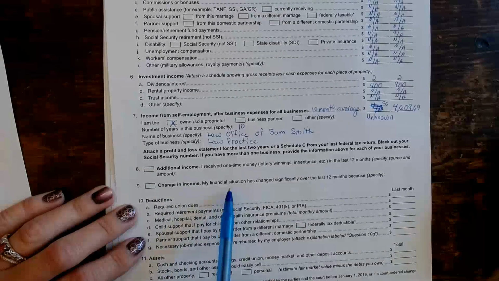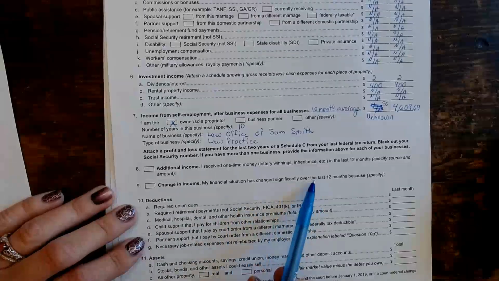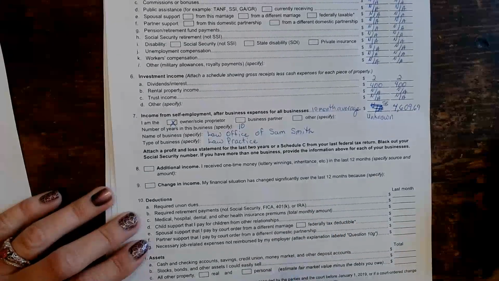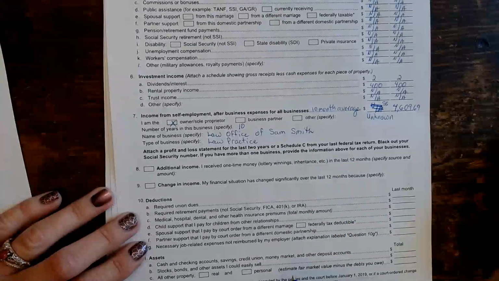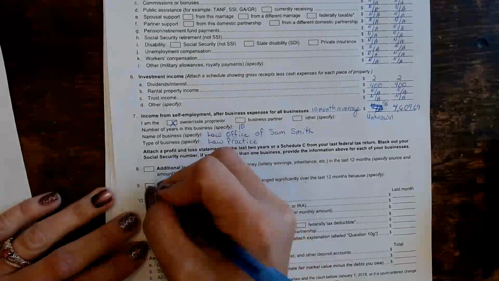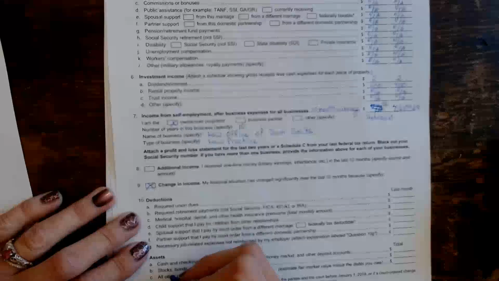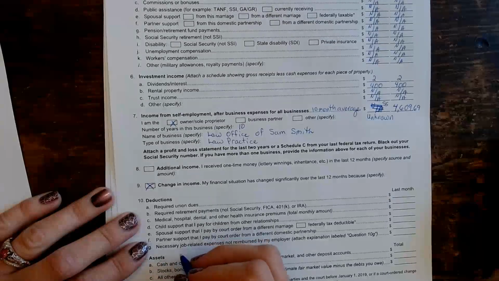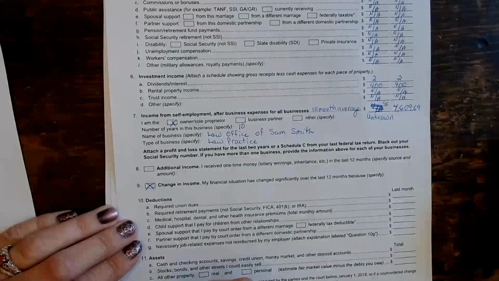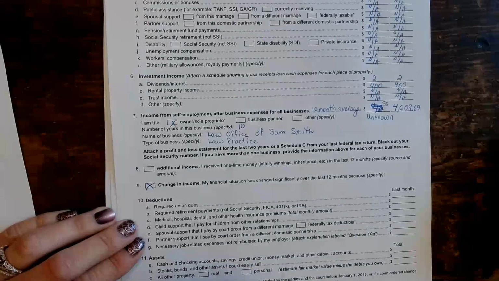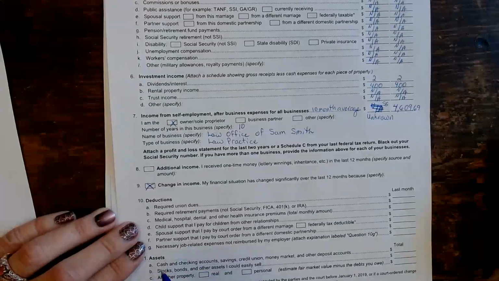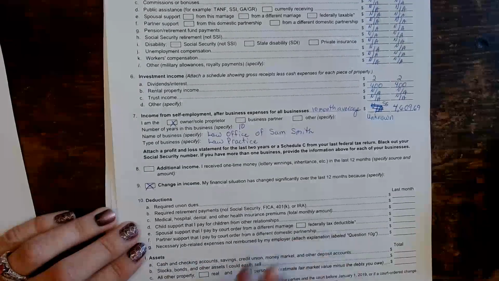Change of income. My financial situation has changed significantly over the last 12 months, because if your situation has changed significantly, you're going to want to specify this. So in Sam's case, he used to have a much busier law practice, but he got divorced, he was sick, he was spending more time with his kids because when he was married, he was a workaholic and worked 60 to 80 hours a week, but now he's just working 40 hours a week.